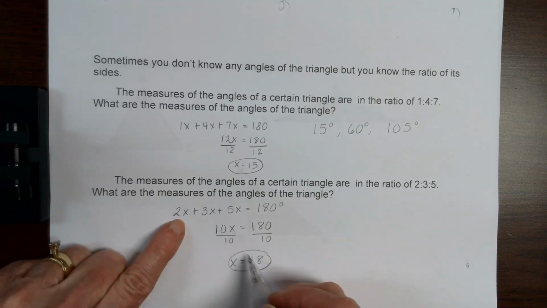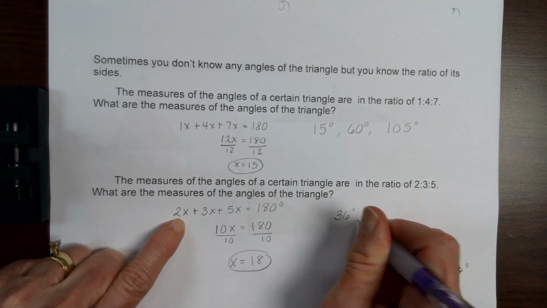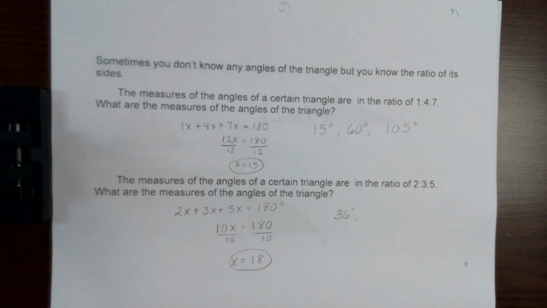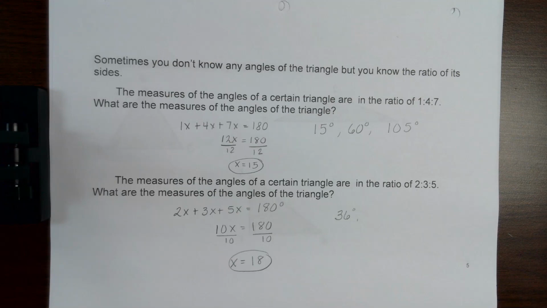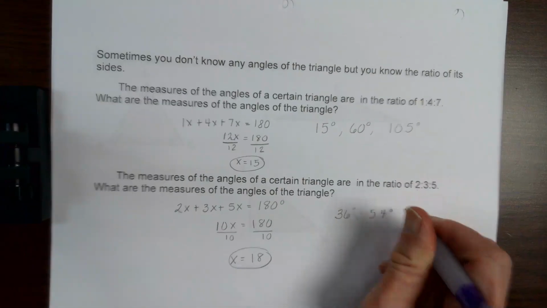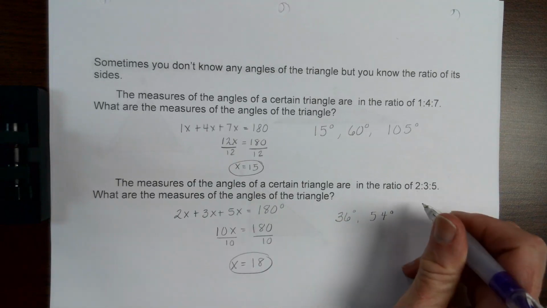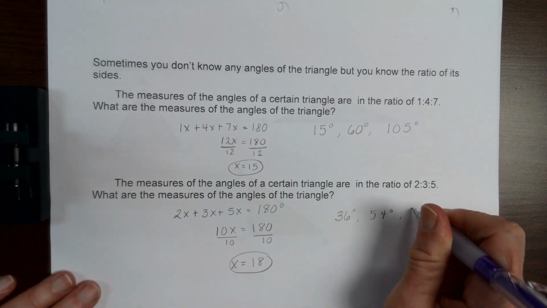So 2 times 18 is 36 degrees. 3 times 18 is going to be 54 degrees. And 5 times 18 is going to be 90 degrees.